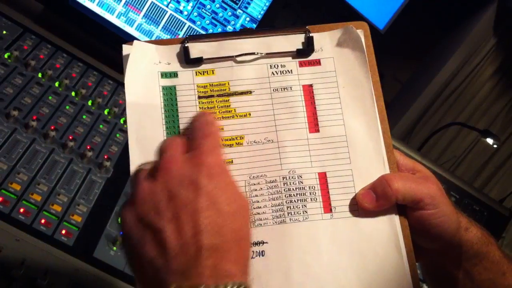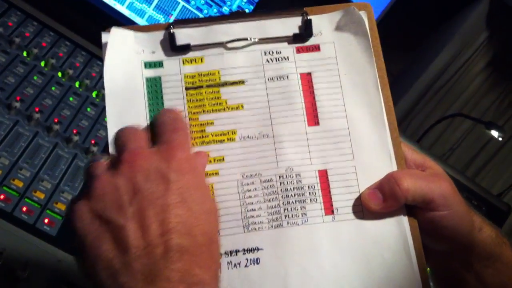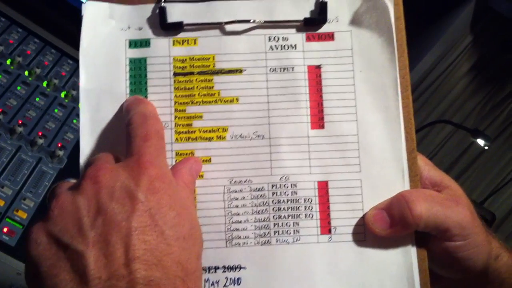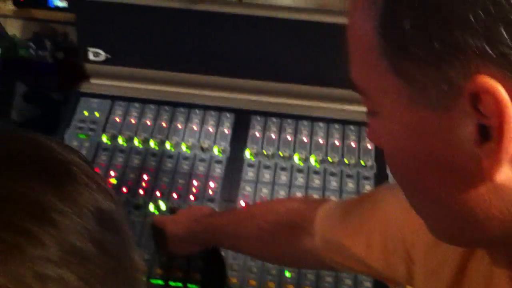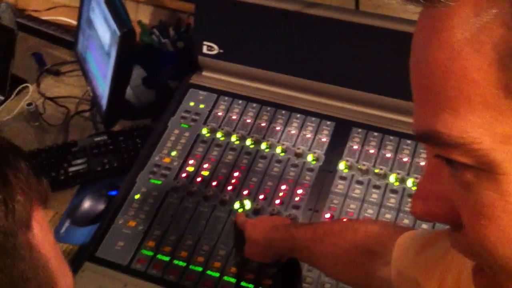So channel. Let's just take Michael's guitar. Michael's guitar is fed by aux 5. So, to find aux 5, what we would do is come over here, and if you'll notice, Michael's guitar is fed through aux 5 right here. Do you see how I did that?